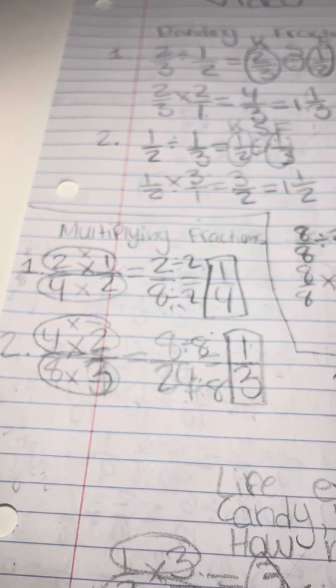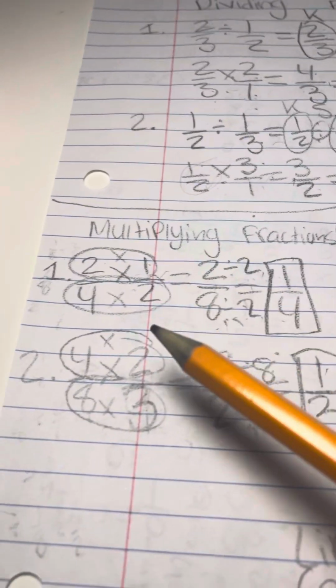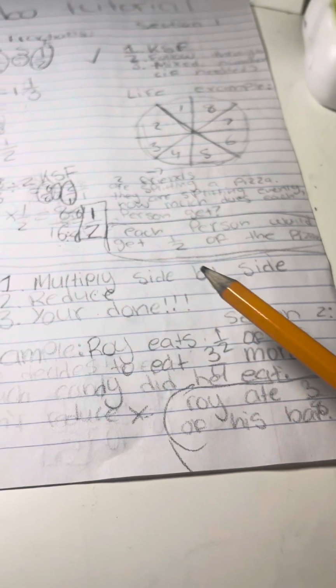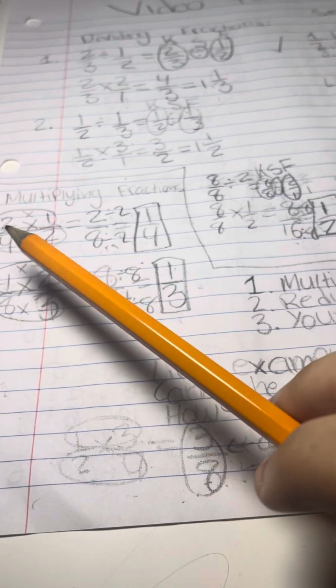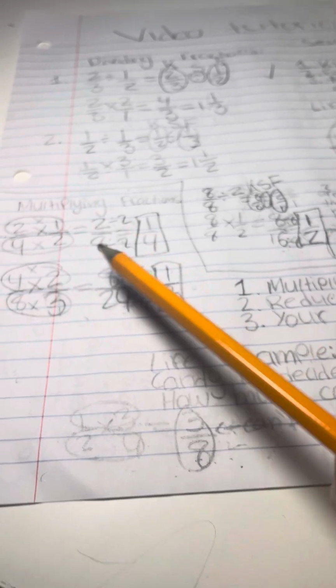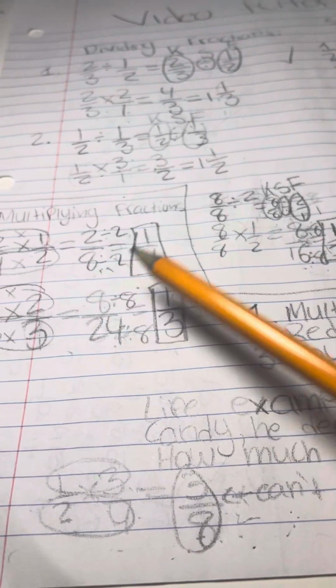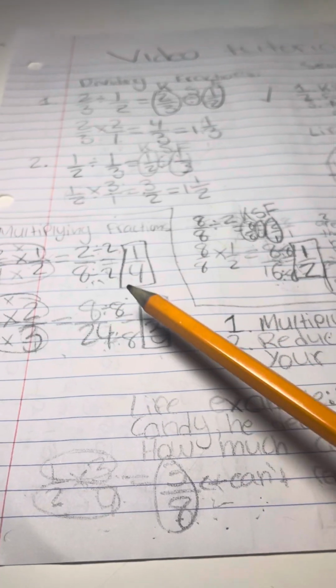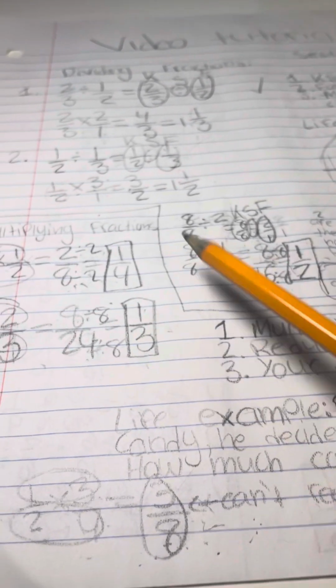Okay. So right here, my fractions are 2/4 times 1/2. We also have 3 simple rules. Multiply side by side, reduce, you're done. So multiply side by side. 2/4 times 1/2. Side by side, 2 times 1, 2. 4 times 2, 8. Reduce. We can reduce this by 2, just off the top of my head. 2 divided by 2, 1. 8 divided by 2, 4, and that's lowest terms.